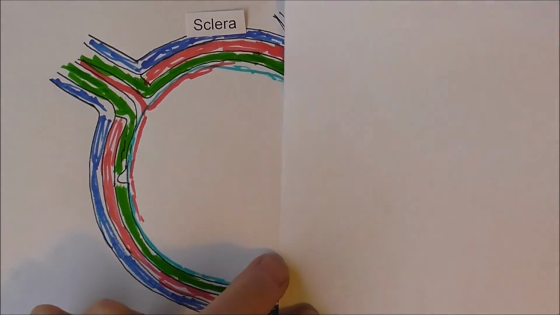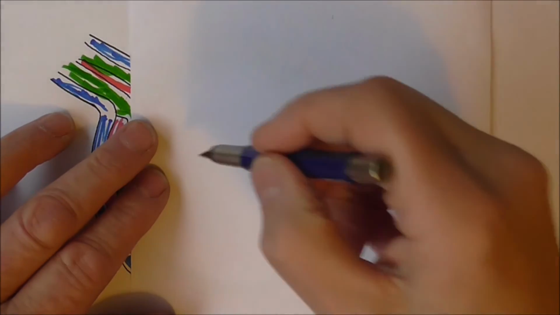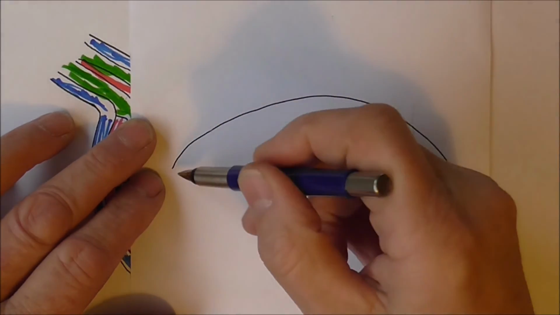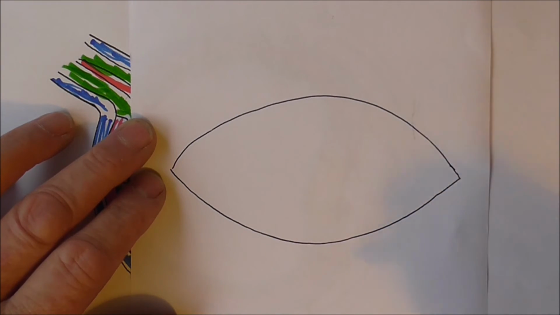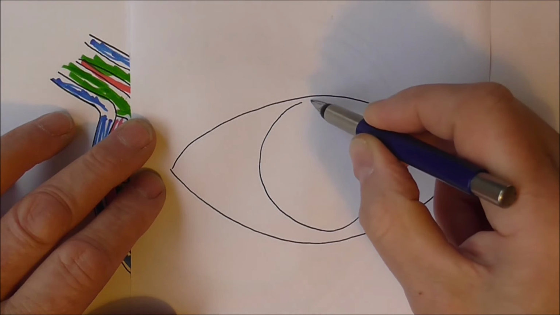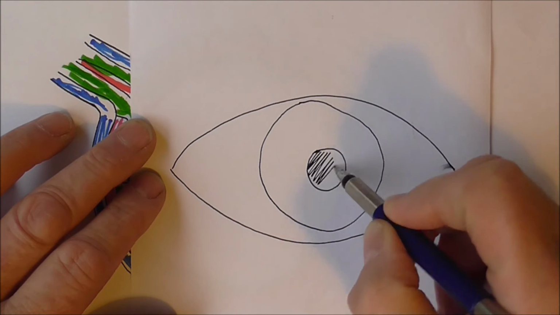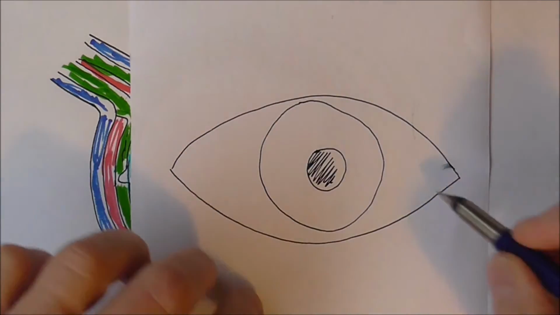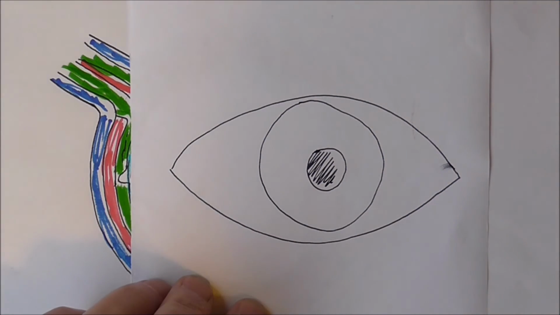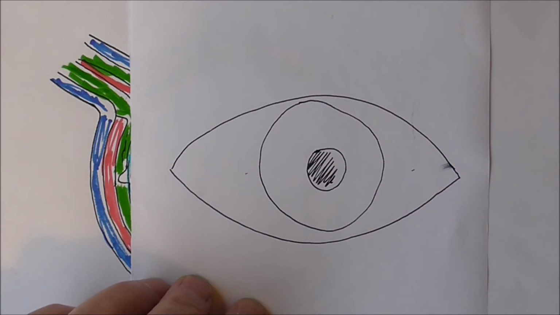So if you think about an eye, it's roughly this shape. There's an eye. And we have the coloured part and the pupil. This is the dark pupil in the middle, the iris around the outside. The white of the eye is here. And that is the sclera that you're looking at there, albeit covered with conjunctiva. So the sclera at the front there is white.